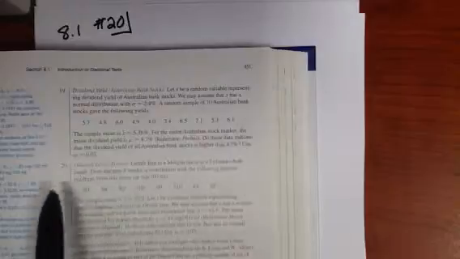Let's look at an example from 8.1. Let's look at number 20 on page 451 if you're using the new edition, but it's number 20 out of section 8.1. It says, Gentle Ben is a Morgan horse at a Colorado dude ranch. Over the past 8 weeks, a veterinarian took the following glucose readings from the horse in milligrams per 100 milliliters.